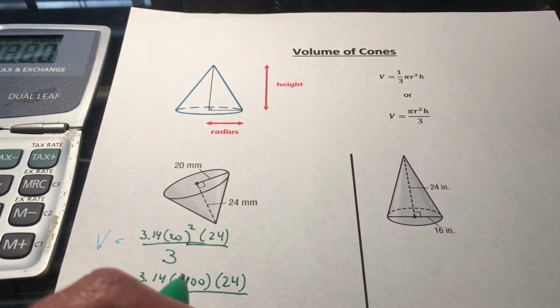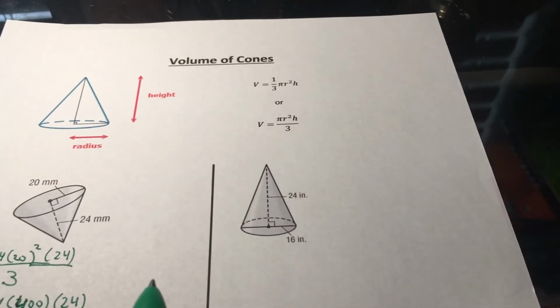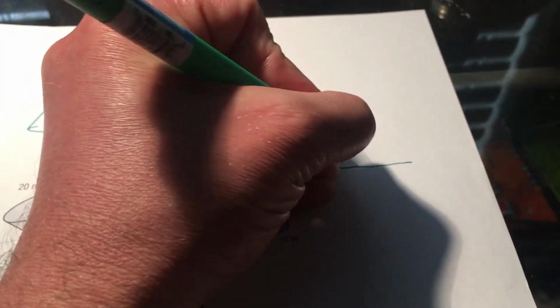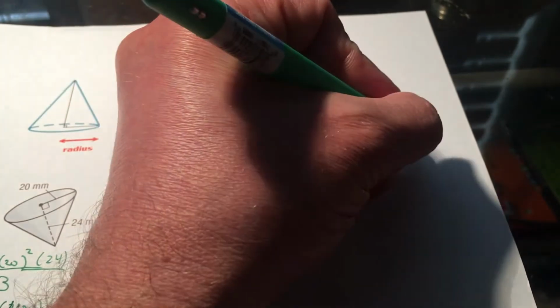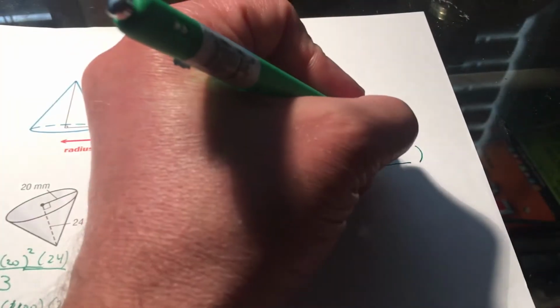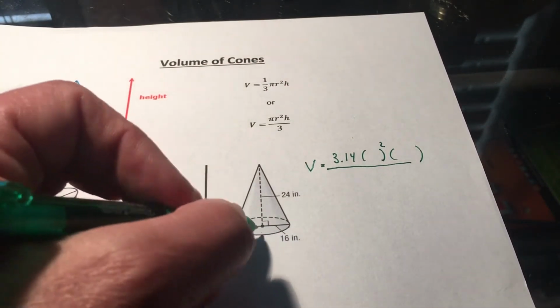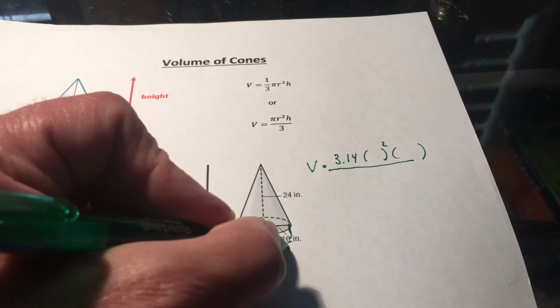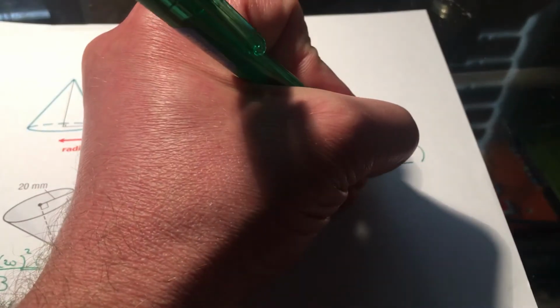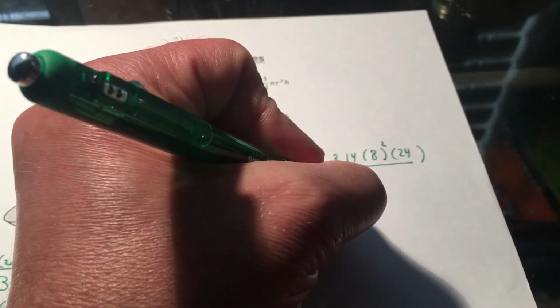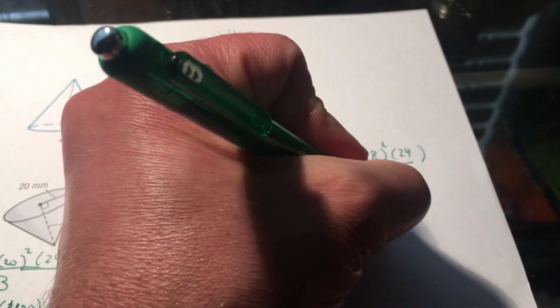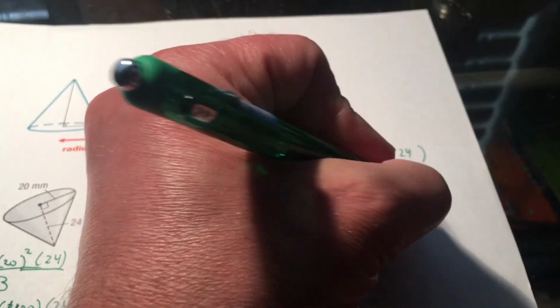Now when I look here at the next one, I have again V equals the 3.14. This is squared. Now they gave me the diameter. So I really want just the radius. I'm going to take that divided by 2, so that really becomes 8 instead of 16, and the height is 24. And again, all that gets divided by 3. So that's 3.14 times 64, the 8 times 8, times 24 divided by 3.